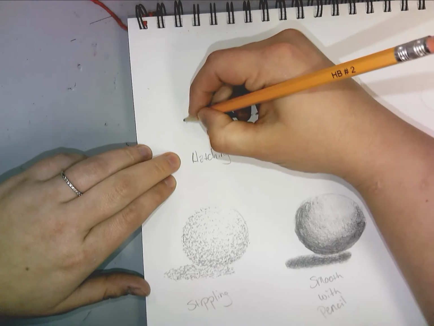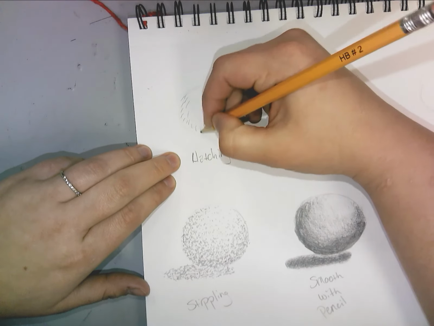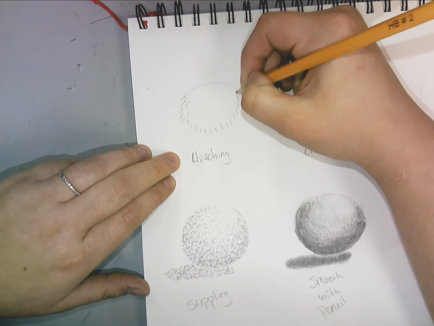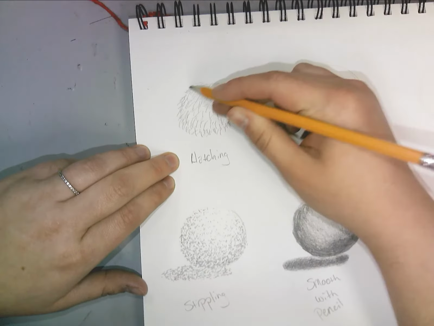Go over to hatching. Remember, these are just short little lines.